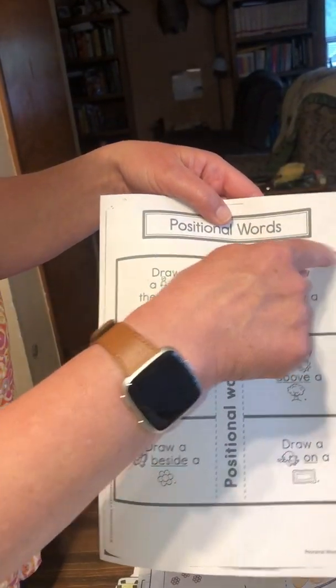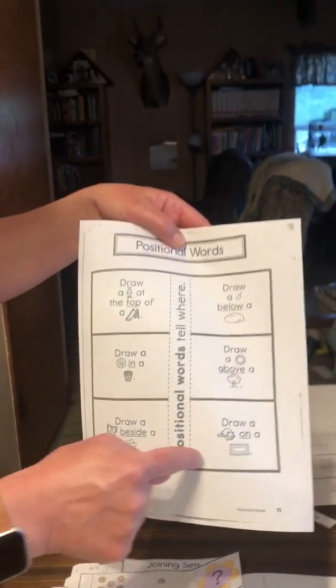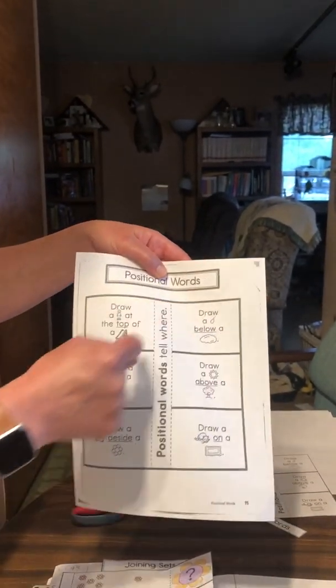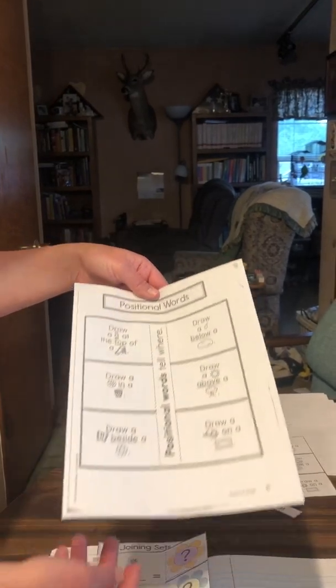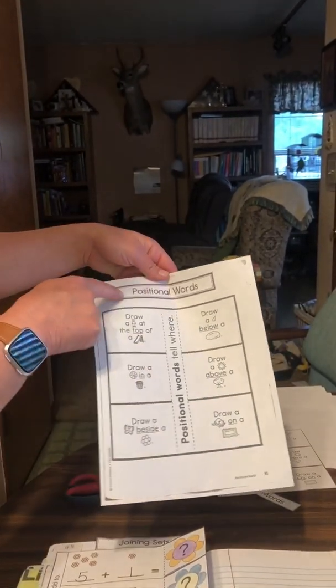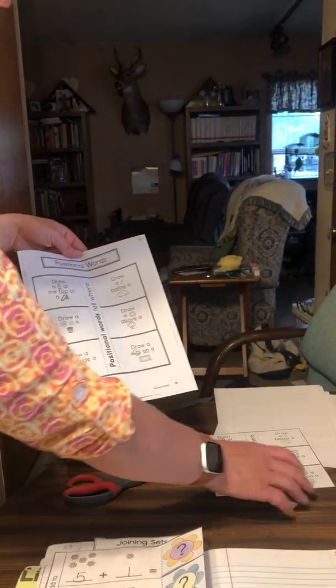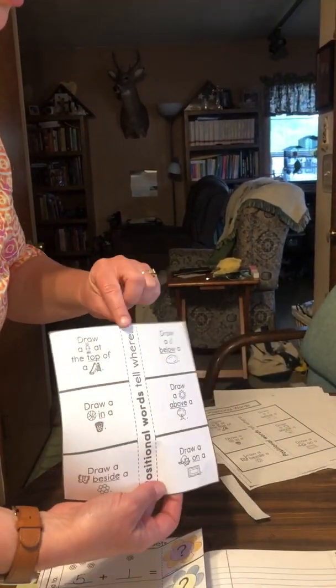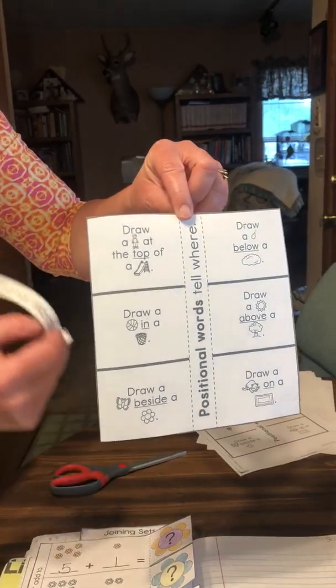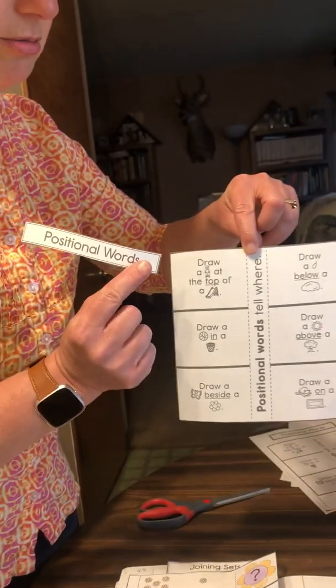So you're going to start by cutting this whole page out. All of that, all the way around, like some of our other pages have already been. And you'll cut this little part out too. It says positional words. After you cut it out, it's going to look like this, like that.